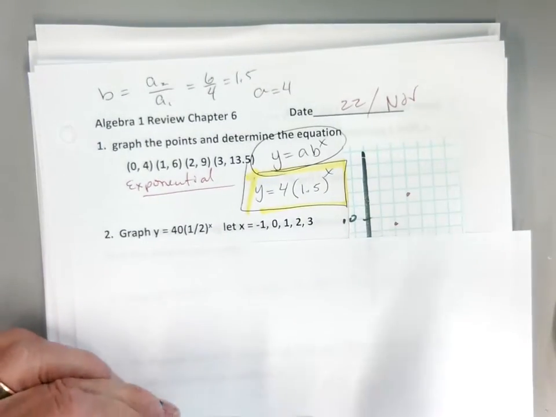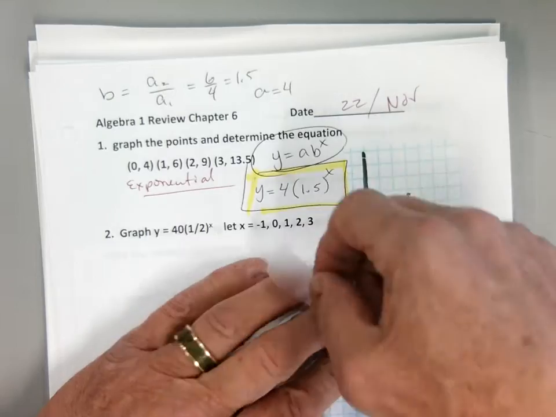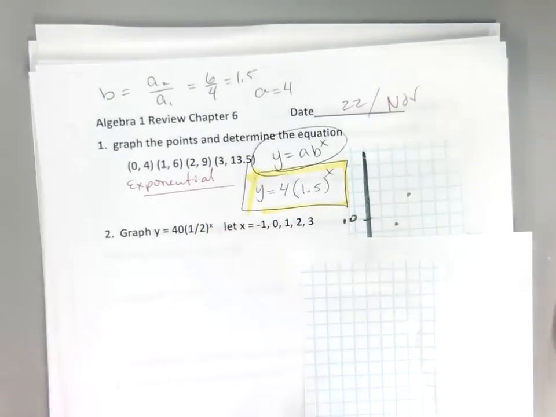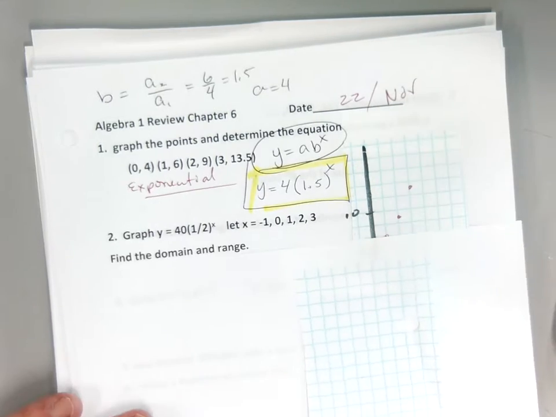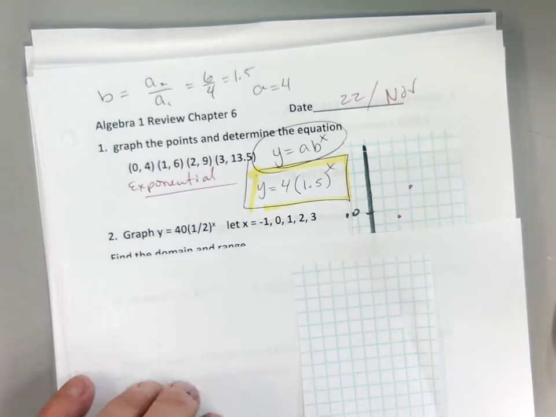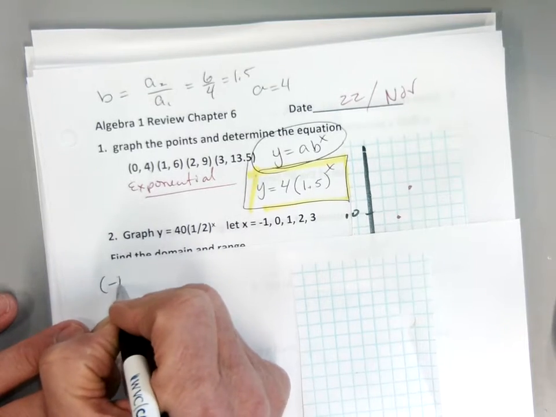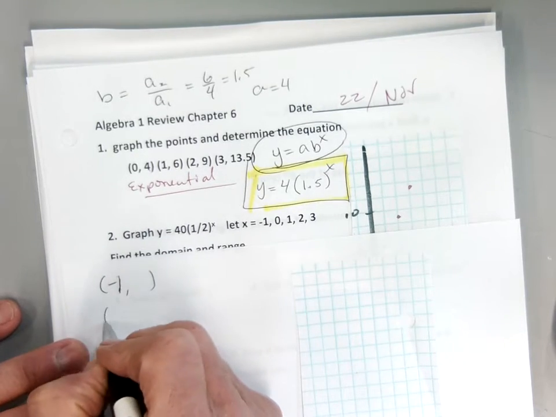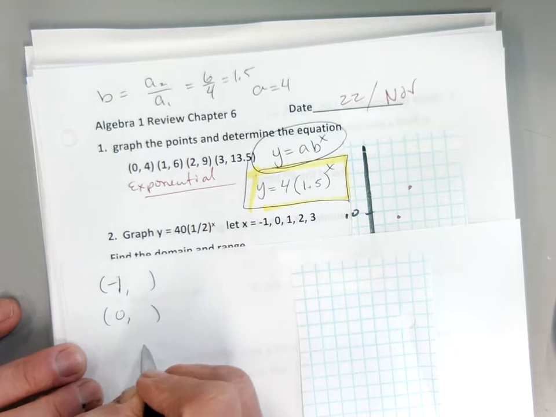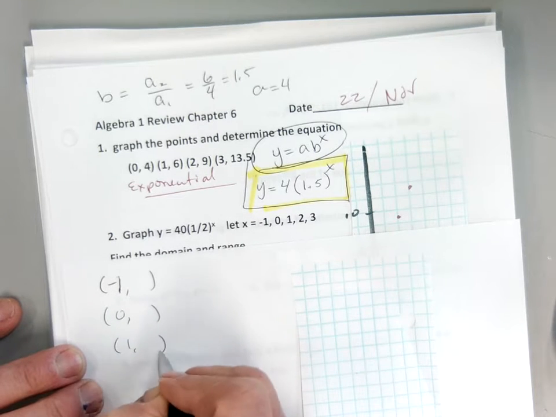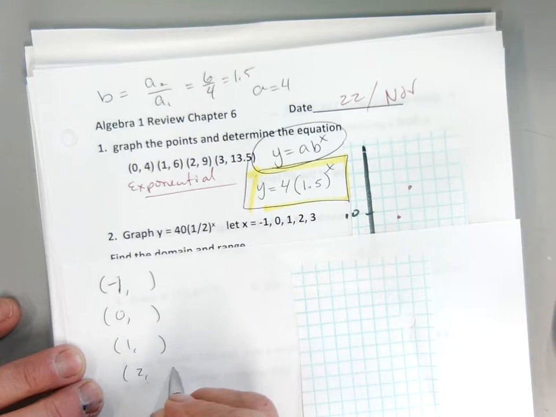Okay, it says let x equal -1, -2, and -3. So if I have a calculator, these are like points. And Tay, this is kind of what you and I did this morning. So you got -1, 0 something, you got a 1 something, a 2 something, and a 3 something, okay?